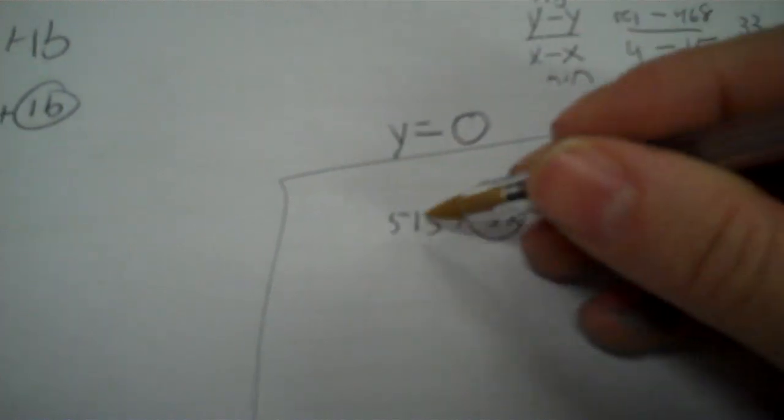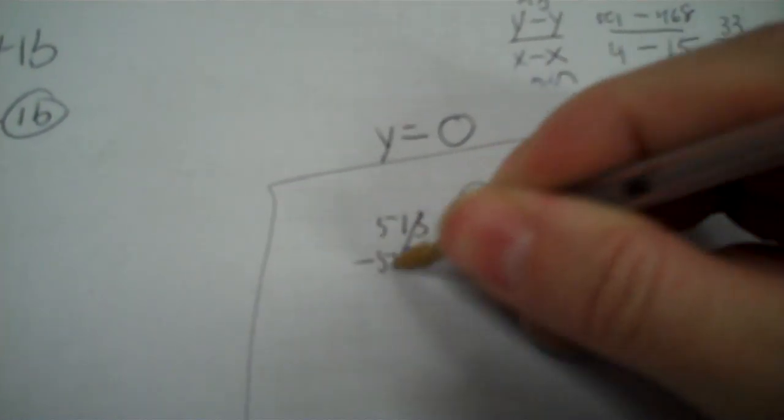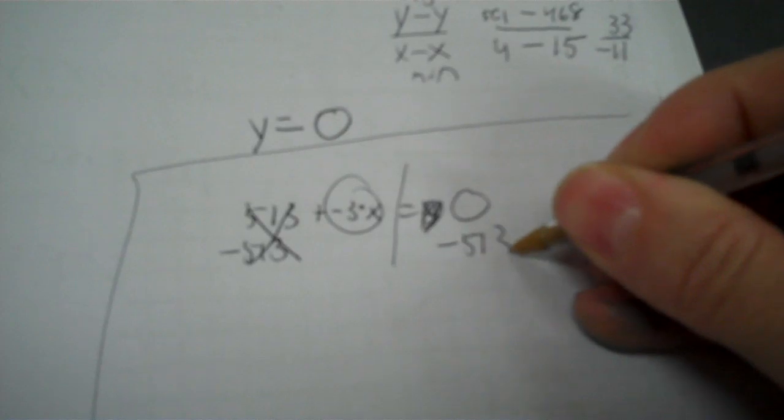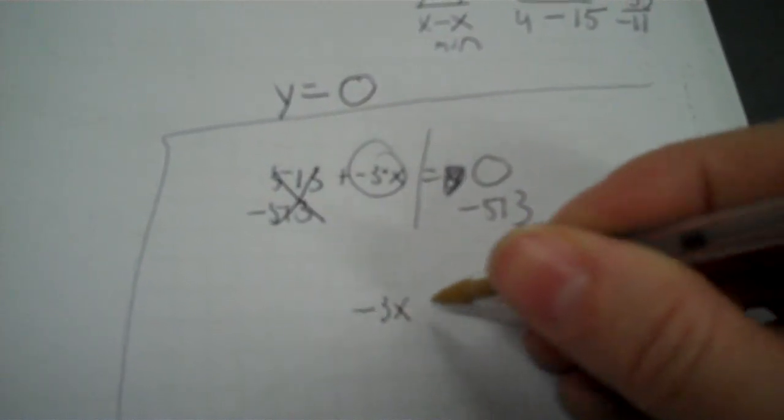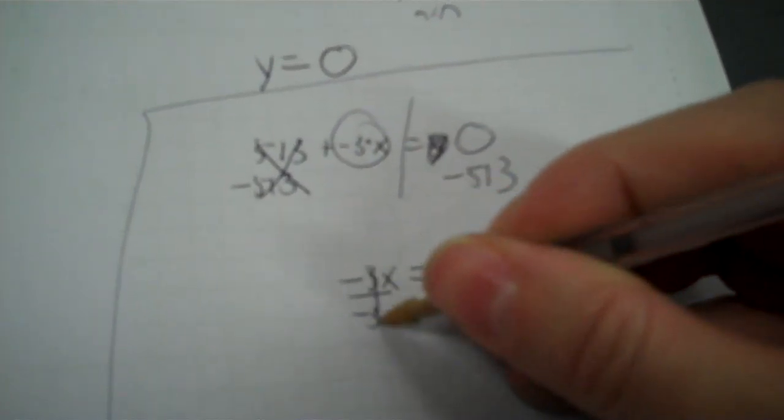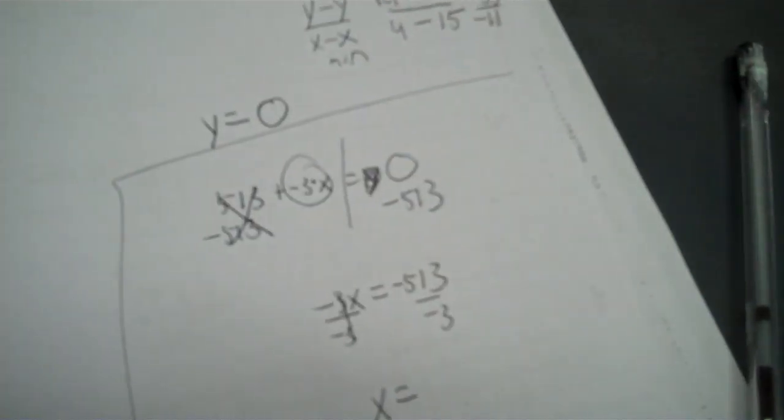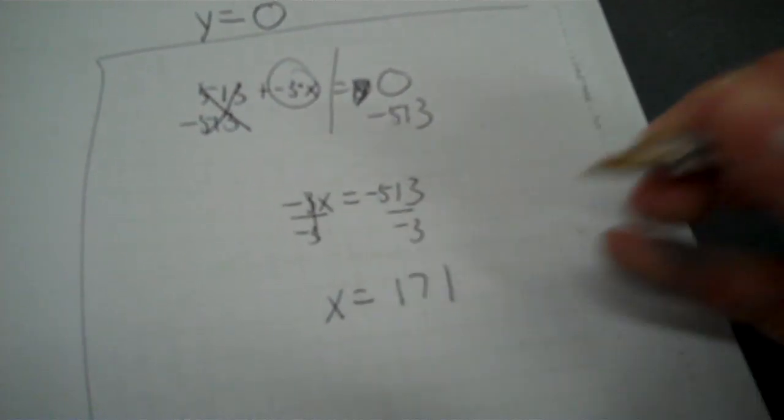So you need to get the 513 to a 0 by subtracting. So negative 3x equals negative 513. And then I divide by negative 3. And negative 513 divided by negative 3 is, okay, is positive 171. Okay, so that's how many minutes it's going to take the whole video to download. Okay, now I will have that handed in.